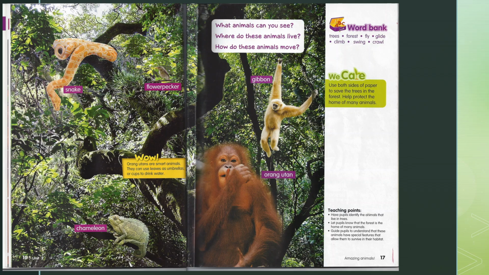As you can see here, we have words that are super easy, like trees or forest. The other words, fly, glide, climb, swing, and crawl, are words that talk about how animals move.